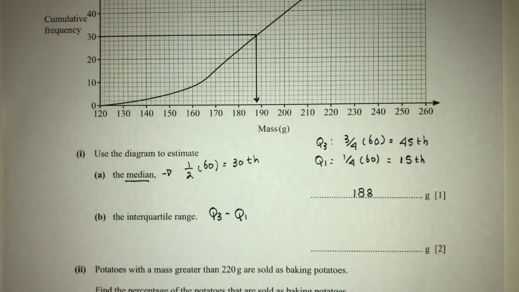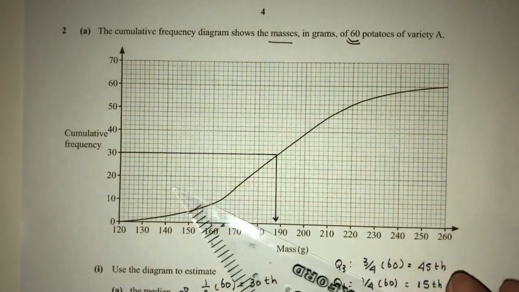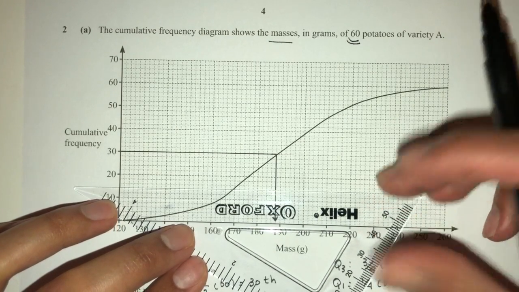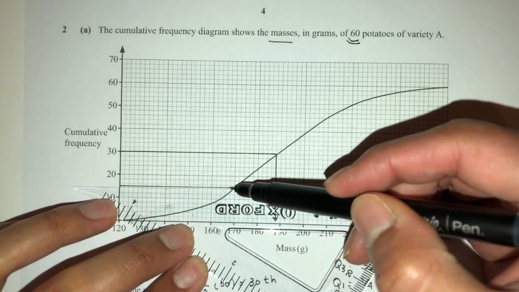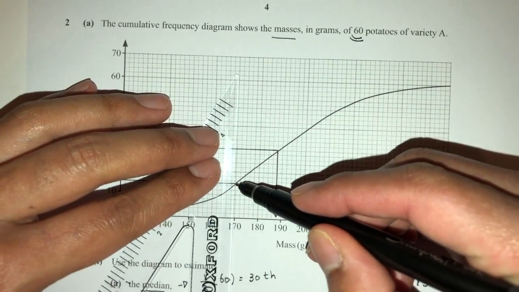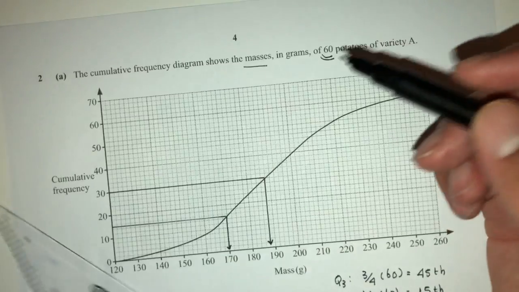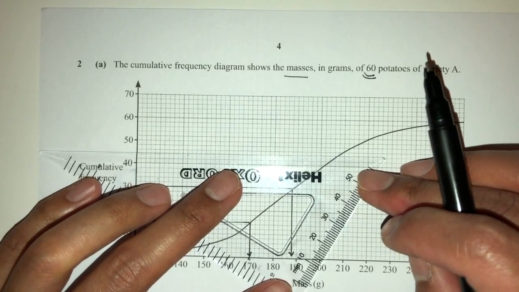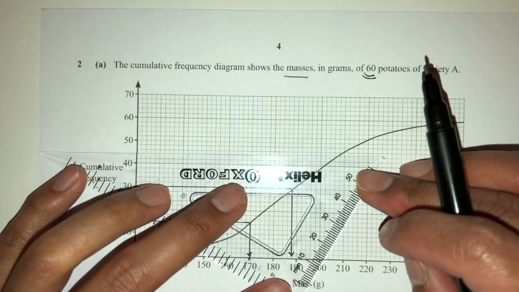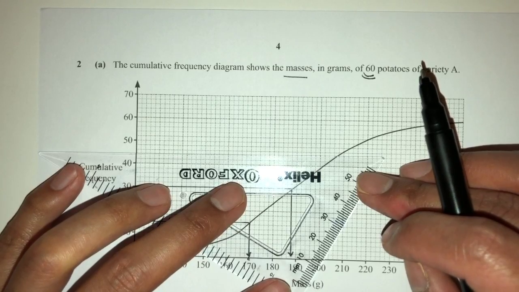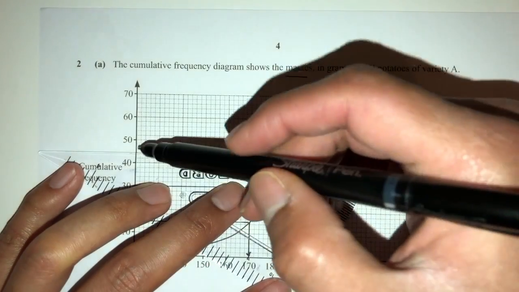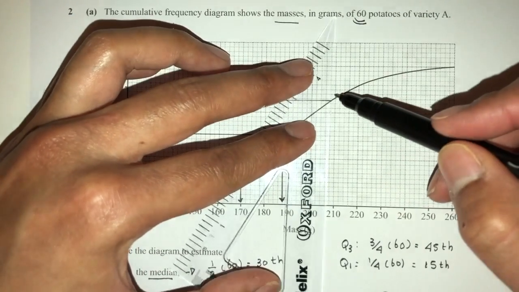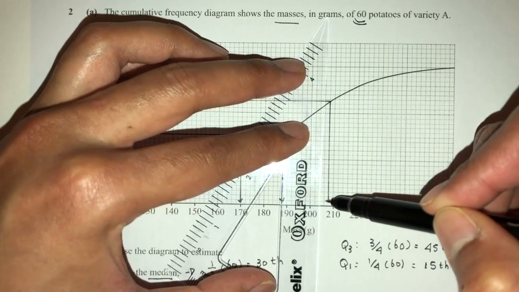So one by one, let's go back to the graph. Here we have the 15th, which will be somewhere between 10 and 20. So according to the graph, it should be this one. And 45 should be between 40 and 50. So I would say somewhere about here. In exams, definitely you have to be more careful than I am. I'm just eyeballing this to see where it is approximately. So here you go, and those will be the two values.